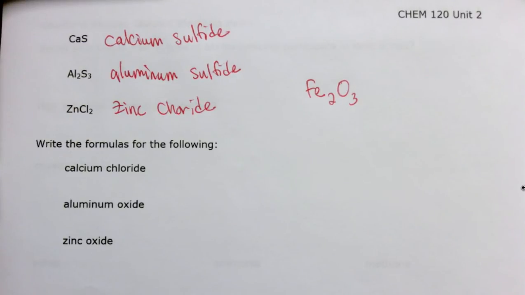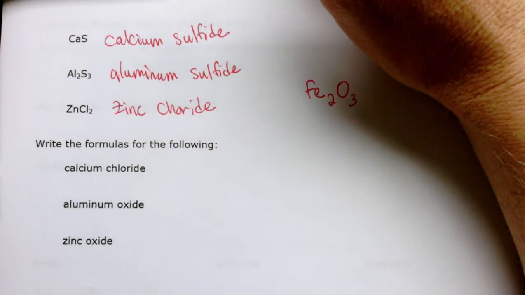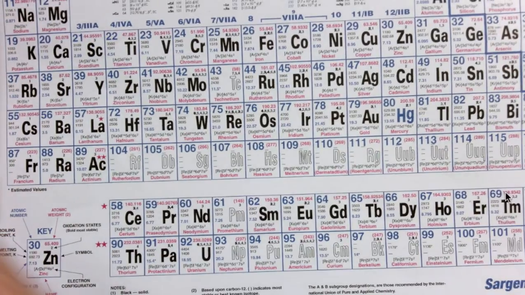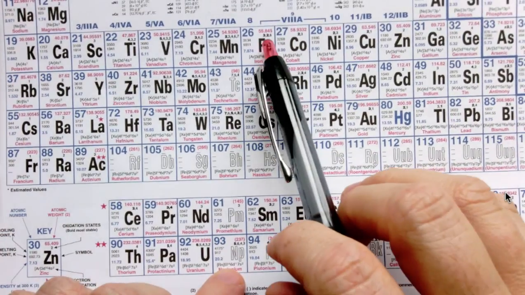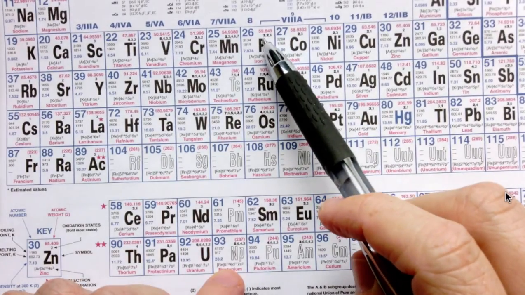If you're unsure of the charge, some periodic tables have them written. The periodic table I gave you has it written in a little square. Let me get mine. Okay, so I'm looking at iron, and you see it has those little teeny tiny numbers written above it, 3, 2, and 6.